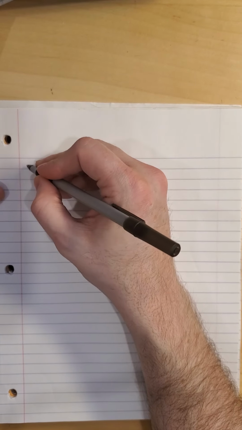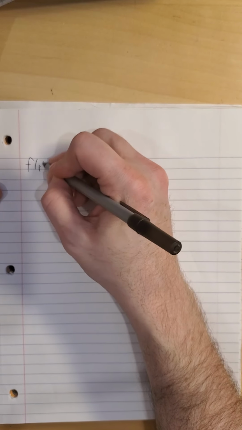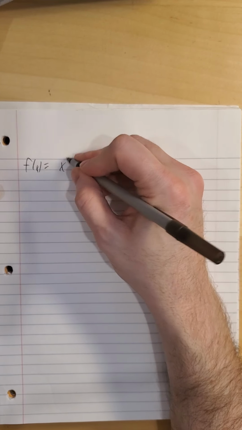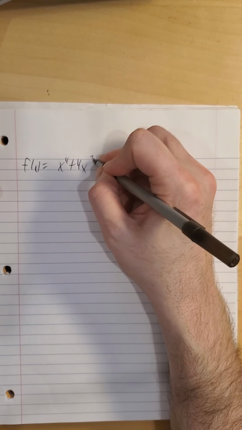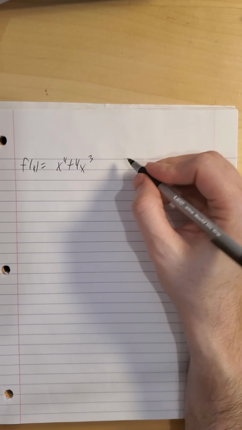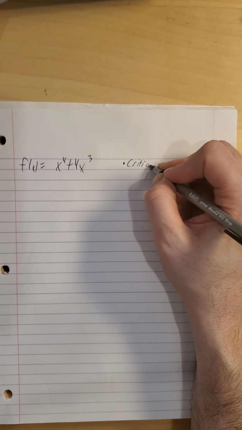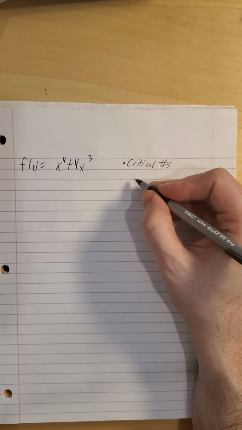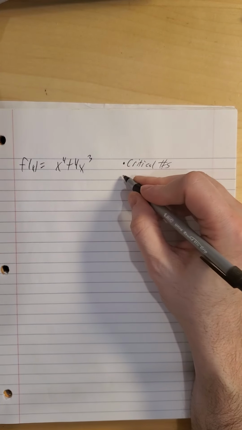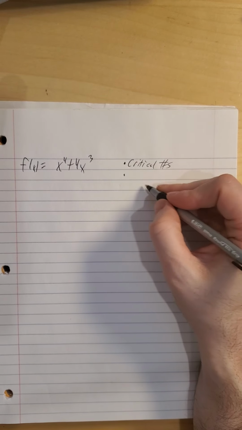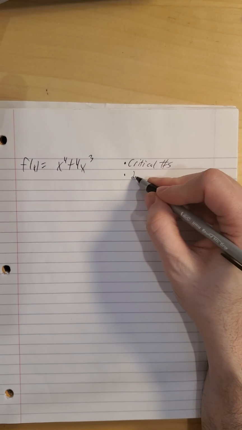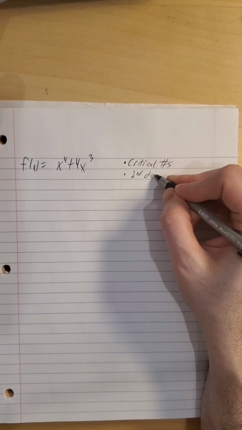So I'm going to have you all try one out. Again, I'm going to have you try one of the authors. So f of x is x to the 4th plus 4x to the 3rd. So see if you can find critical numbers. Use the second derivative test.